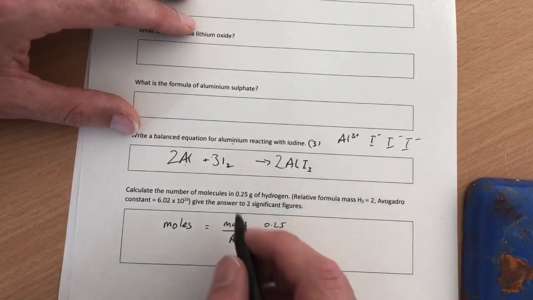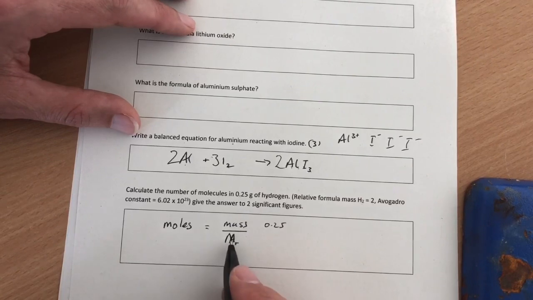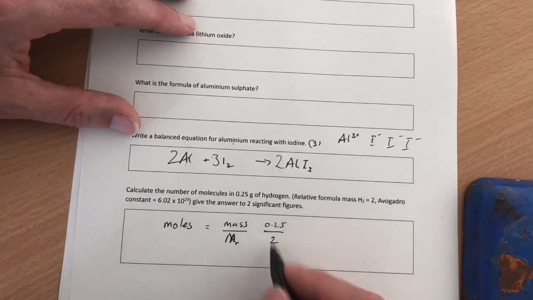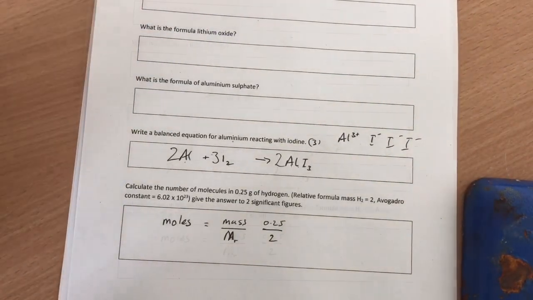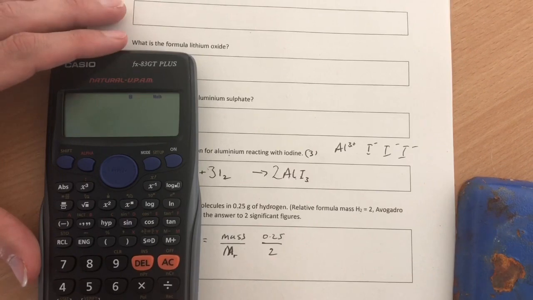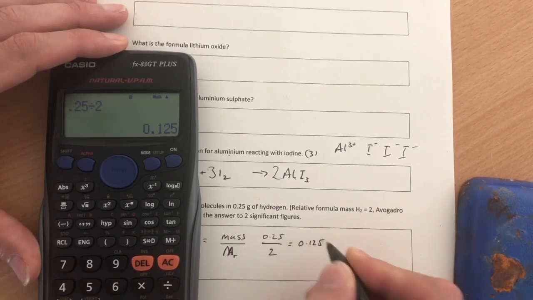Actually, we're using the relative formula mass here, aren't we? So let's change that Ar to be Mr, let's be picky. That's the mass of 1 mole, the mass of the formula, if you like. So 0.25 divided by 2. Stick that into a calculator just to be sure we get the right answer. That's going to be an eighth, and we can make that into 0.125. So we've got 0.125 of a mole.